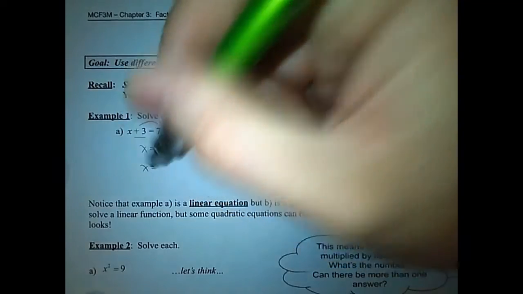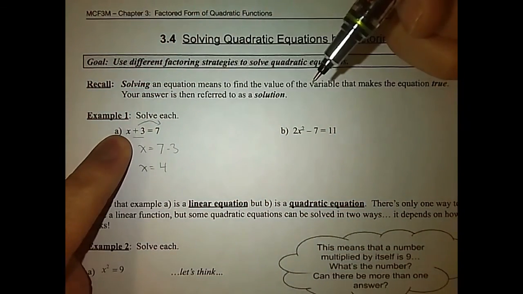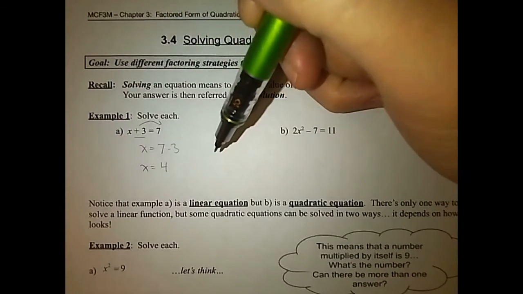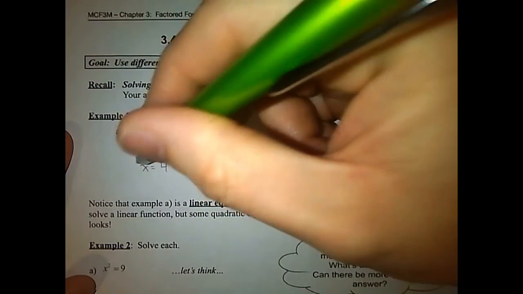7 minus 3 is equal to 4. Which makes sense. If I put 4 into our equation here, the left side will be 7. The right side will be 7 as well. So that makes it true. So x equals 4 is our solution.